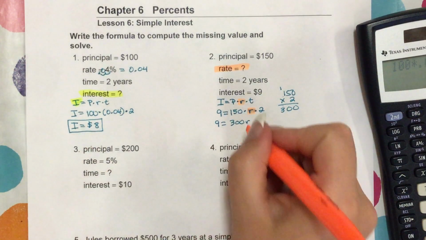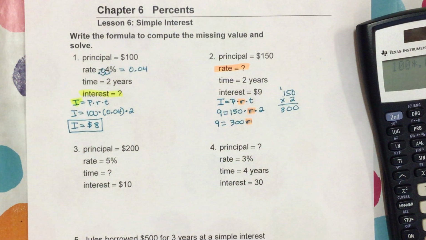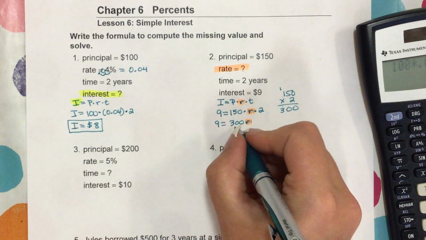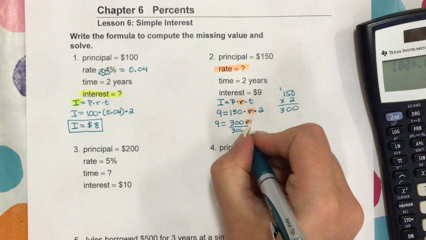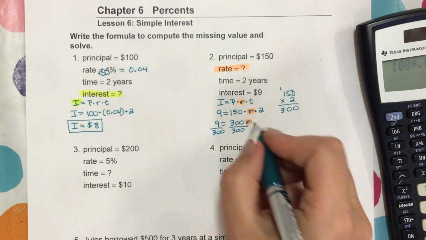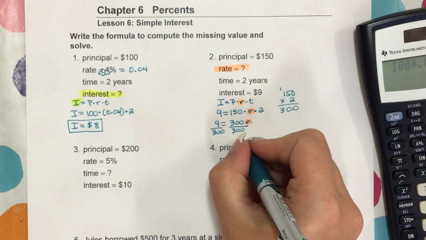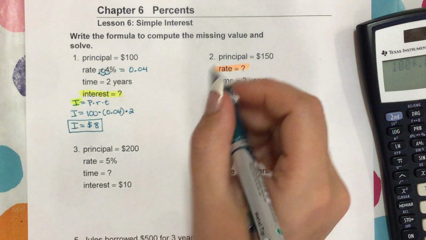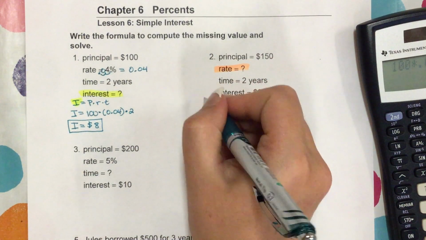We need to get R by itself, so we have to get rid of this 300. The 300 is related to R through multiplication, so we have to do the inverse operation of multiplication, which is division. We're going to divide both sides by 300. That means that R is going to be 9 divided by 300.